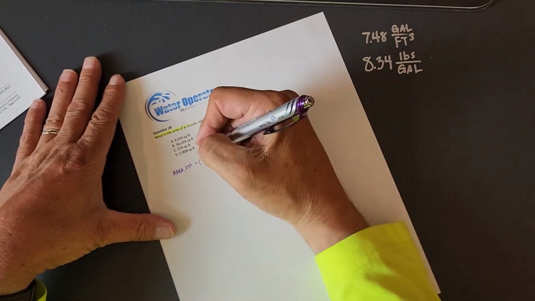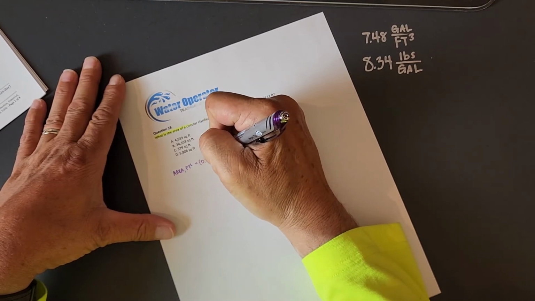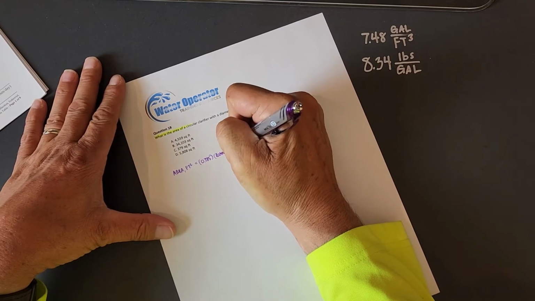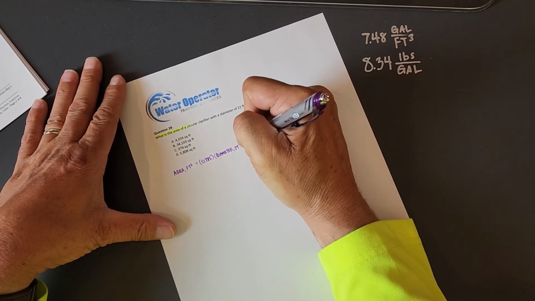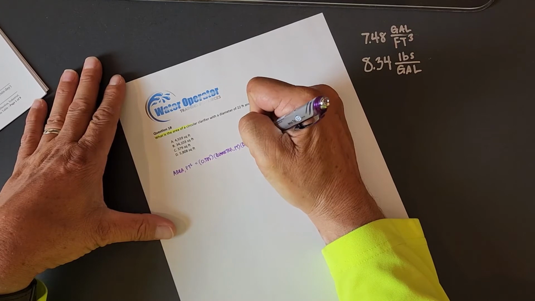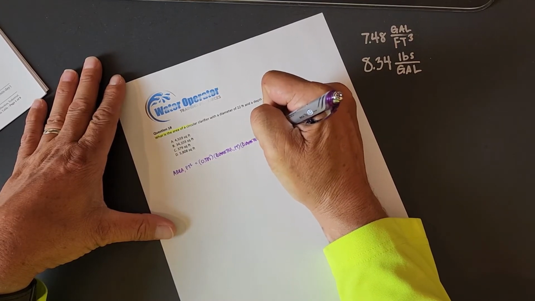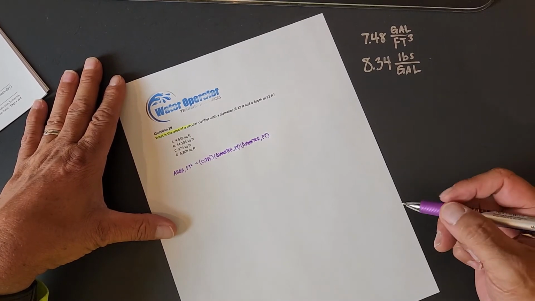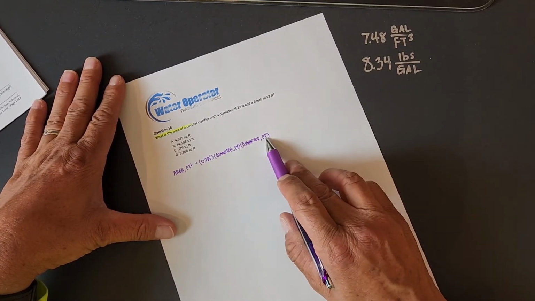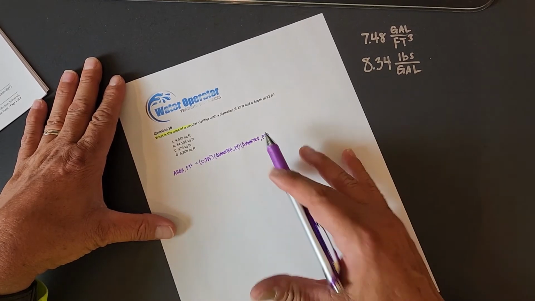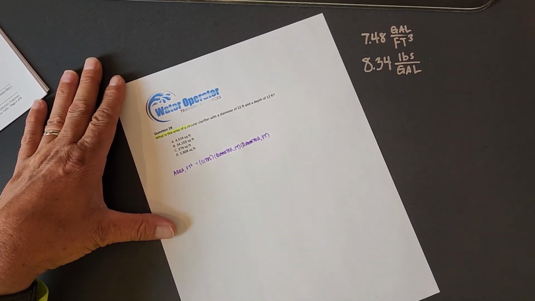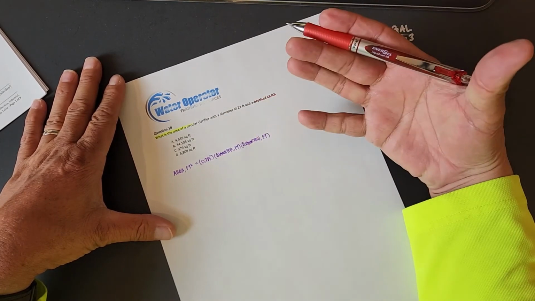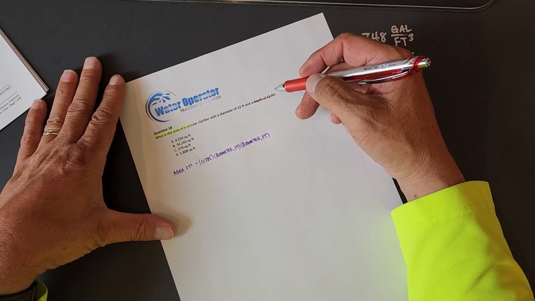Because this is circular, we're going to go with 0.785 multiplied by the diameter in feet multiplied by the diameter in feet again. We have a foot here, square feet. We know this is correct. We also know that the depth has no meaning in this question. This is extra information. Don't need it.